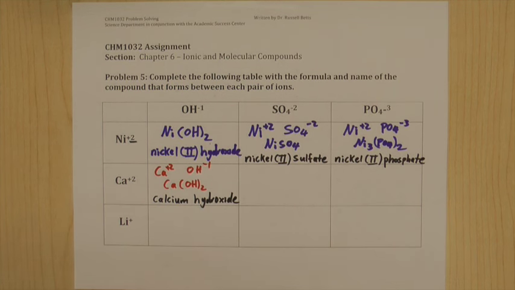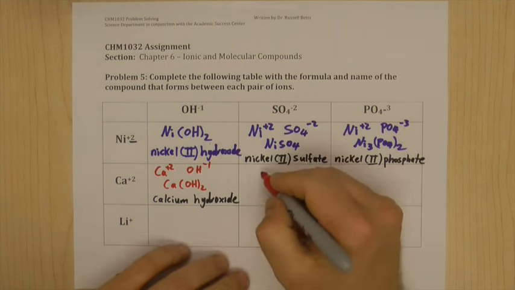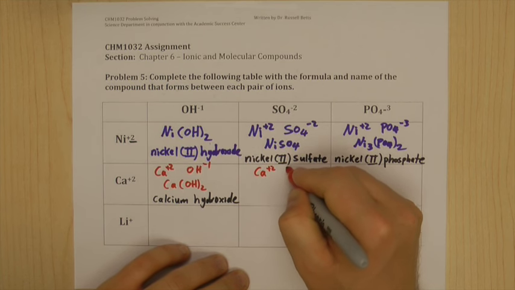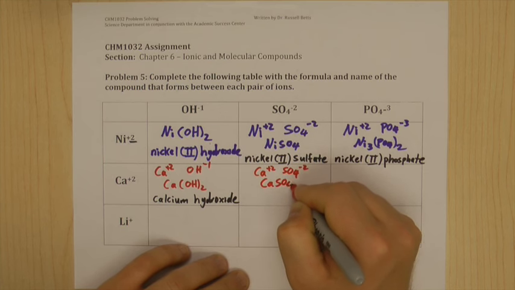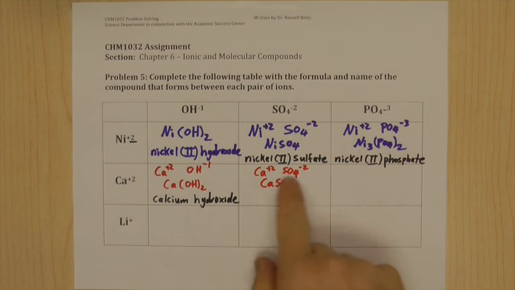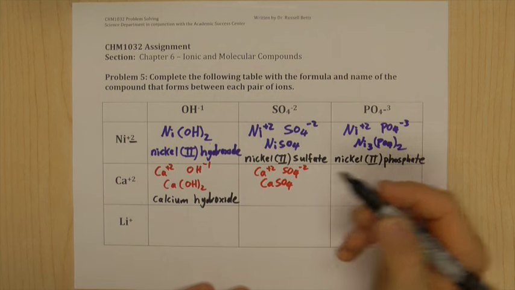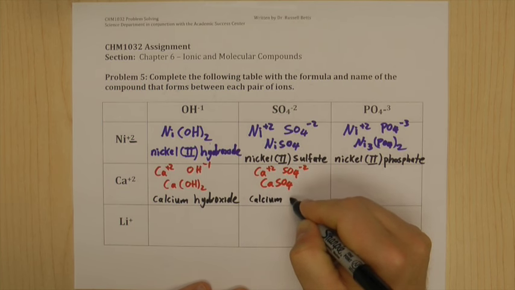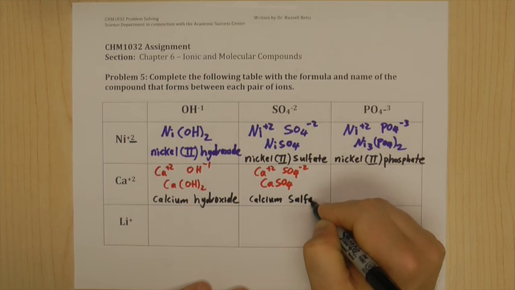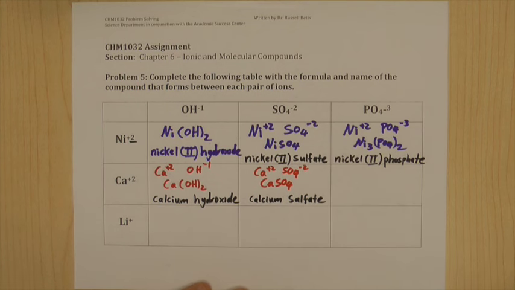All right, next. Ca plus 2, SO4 minus 2, that will be CaSO4, because the charges line up. If this formula or any formula throws you for a loop, pause the video, call for a tutor. That's the advantage of doing your problems here at the Academic Success Center, where tutors are readily available. Calcium sulfate.